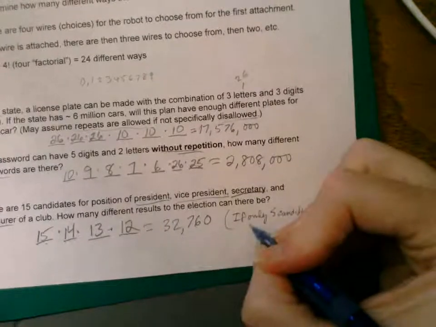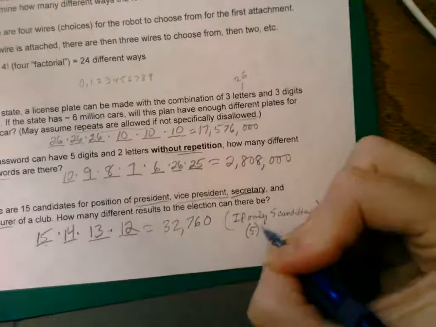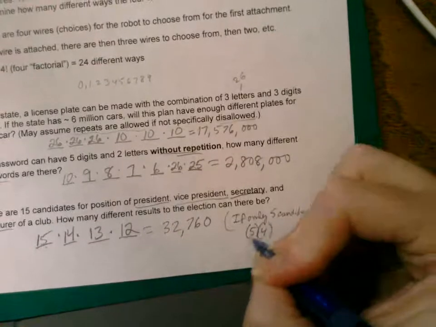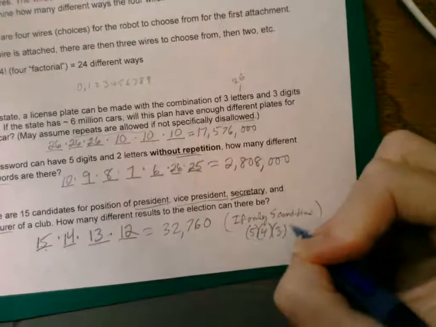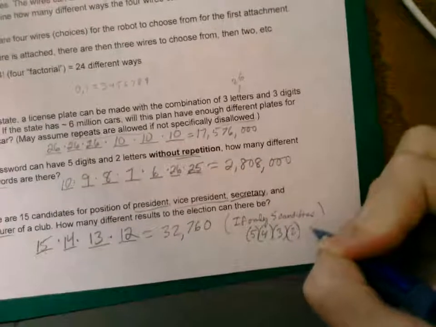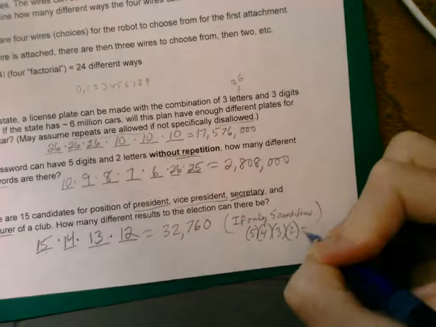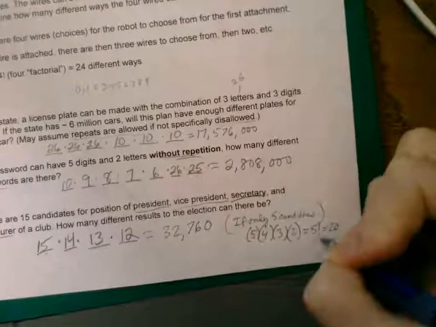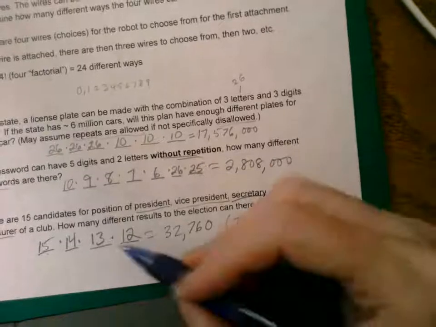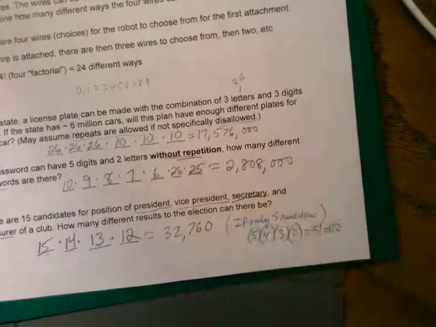If you only had 5 candidates, if only 5 people stepped up, this is another example. So the first person could be 5 choices, right? Names in a hat. Second person pulls out, third person pulls out, fourth person gets pulled out. That's the same as 5 factorial or 120. But there were 15, so they didn't all get a position.